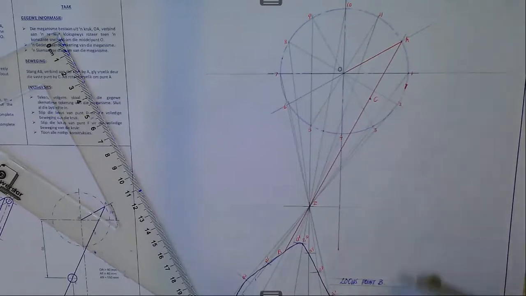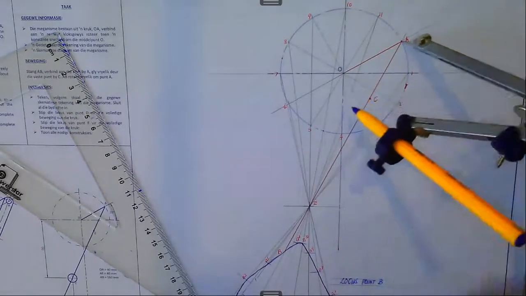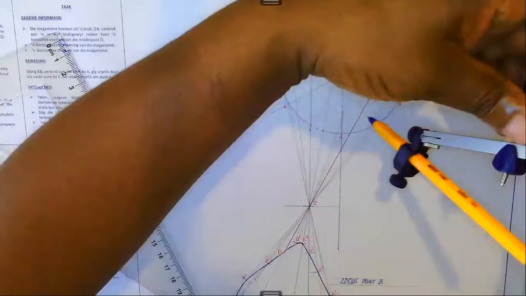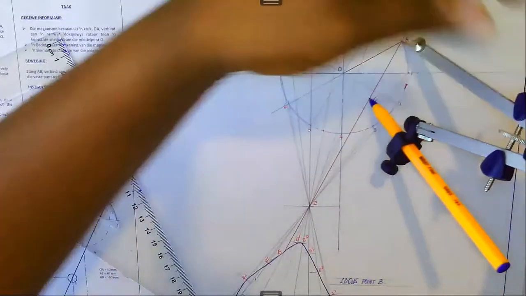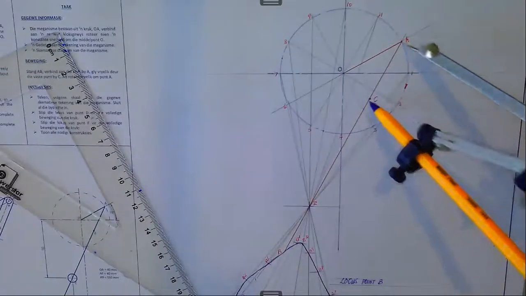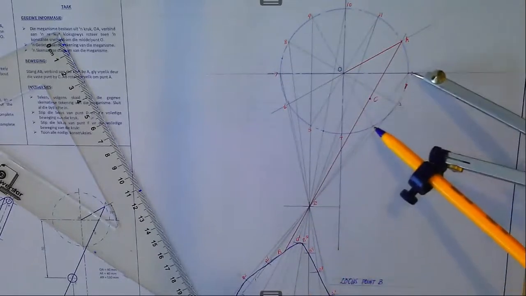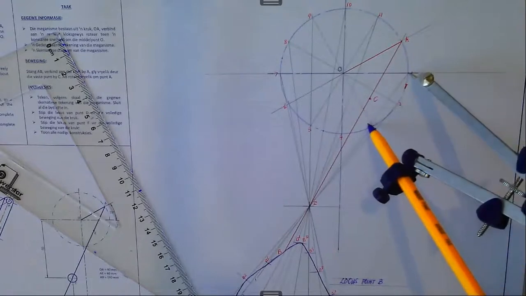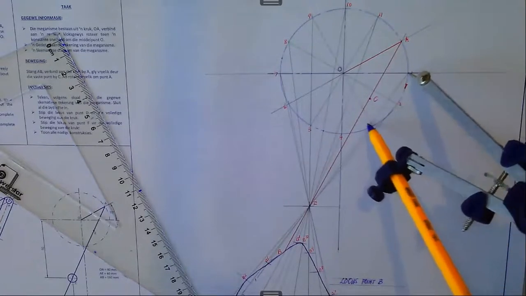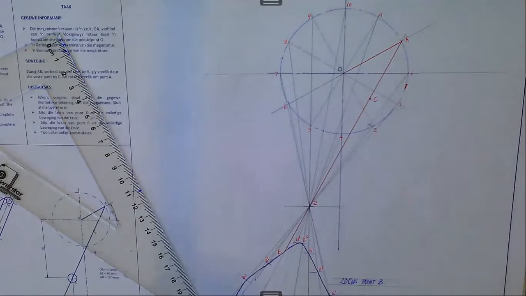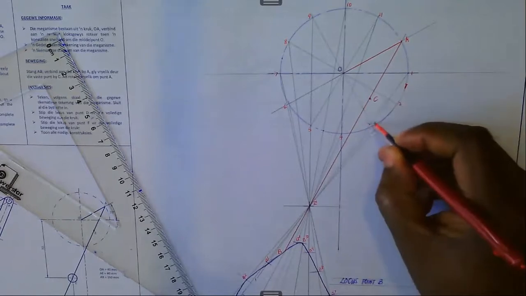This is the distance from A to C, which formerly should have been point E. So we interchange that one, but it's not going to be a major issue. Then you mark here, that's C1.